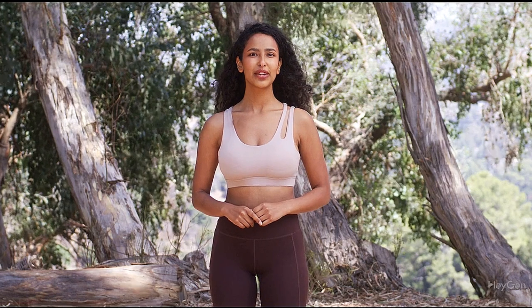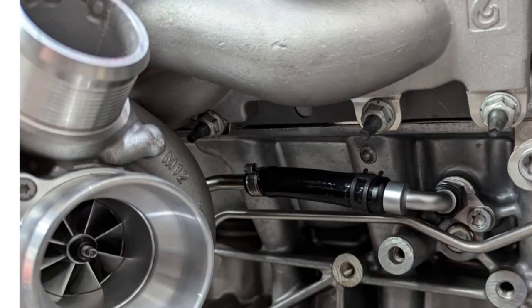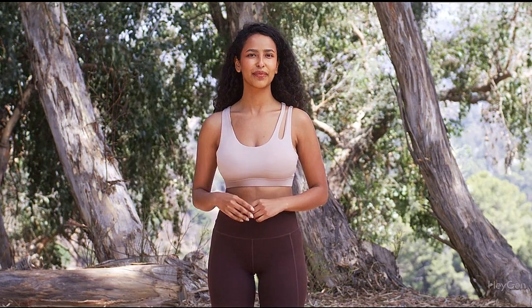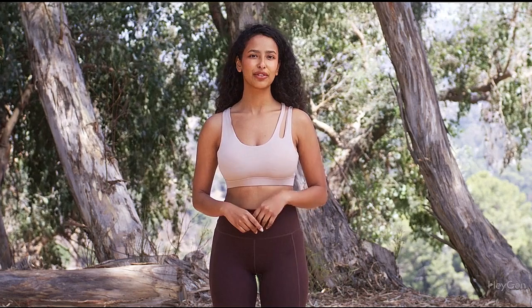The F150 Ecoboost is known for its powerful performance and efficiency. Over time, certain components, such as the turbo coolant line, may need replacement. This part is crucial for maintaining the engine's temperature and overall health. Ignoring a faulty coolant line can lead to severe engine damage and higher repair costs.